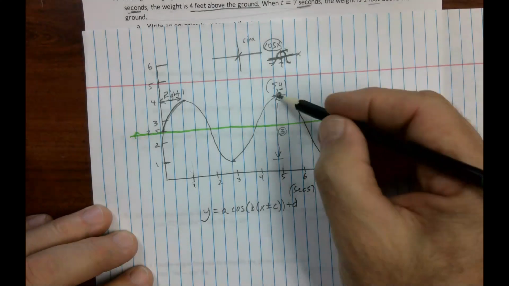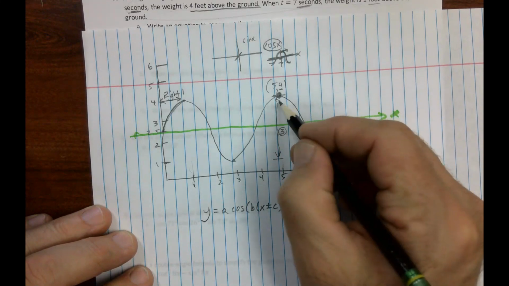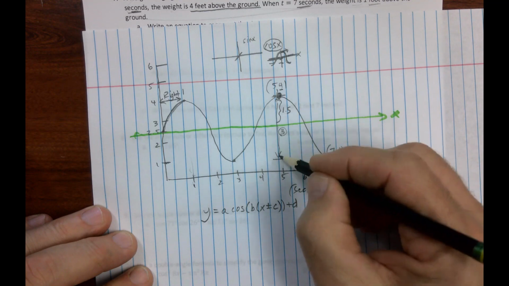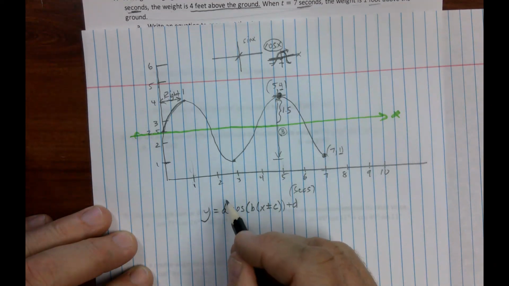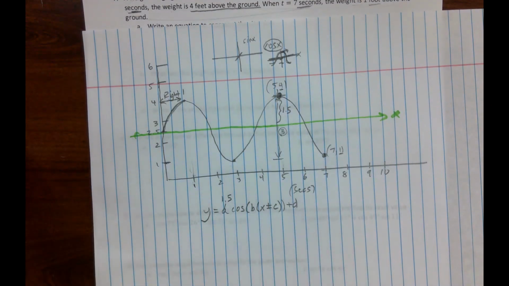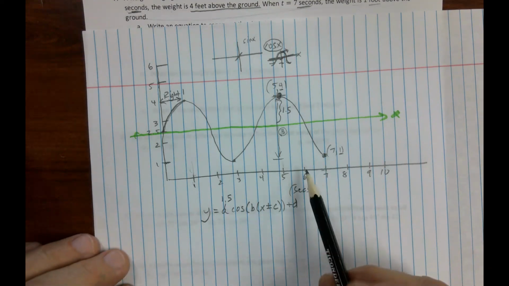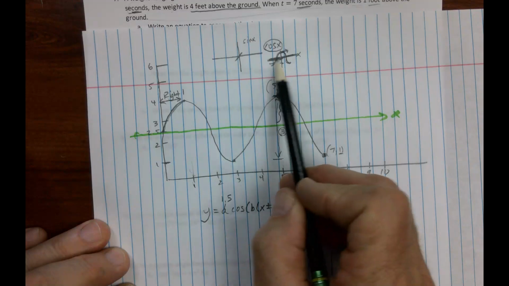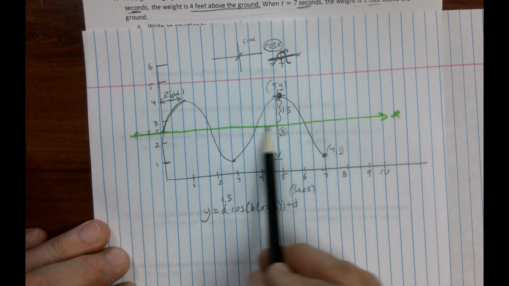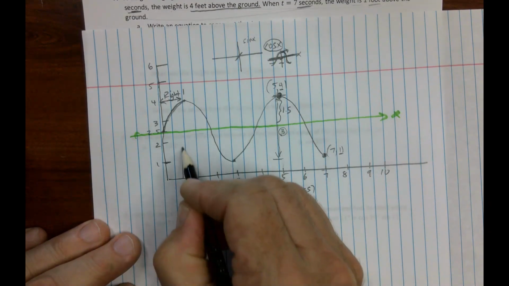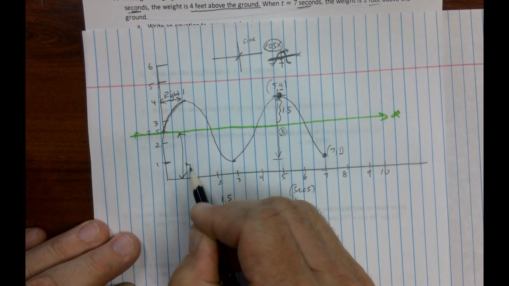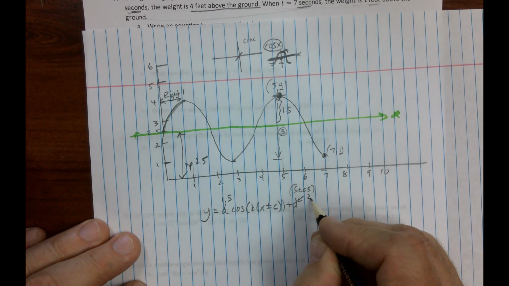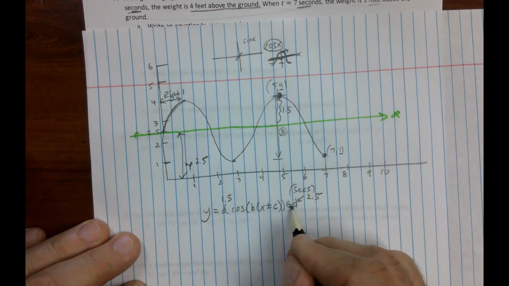Now, if this is all three, we know that this has to be 1.5, or this has to be 1.5, which is telling us A is 1.5. The other thing we can tell is that, remember, our original x-axis is what cuts cosine in half, and that was elevated up.